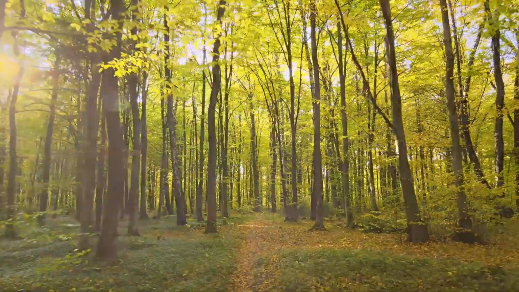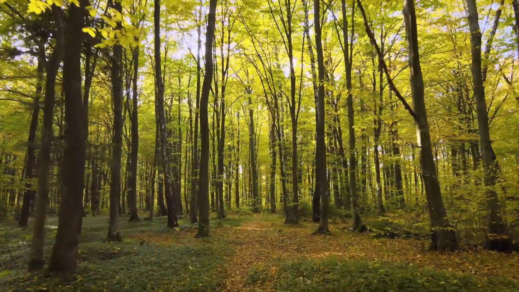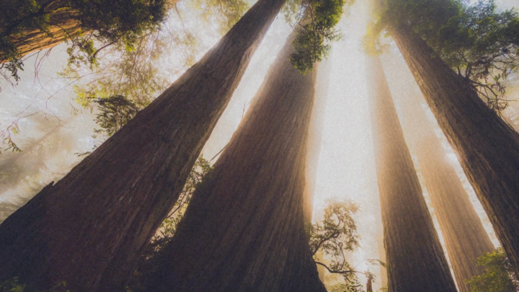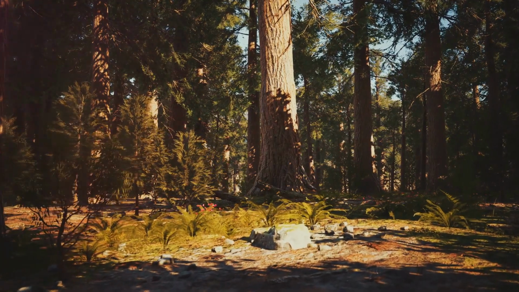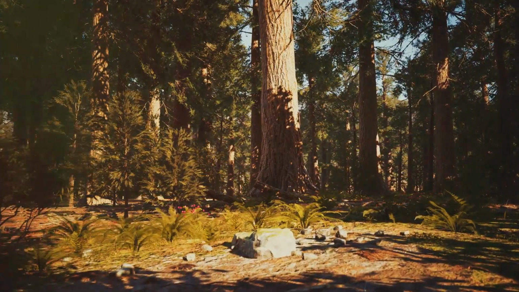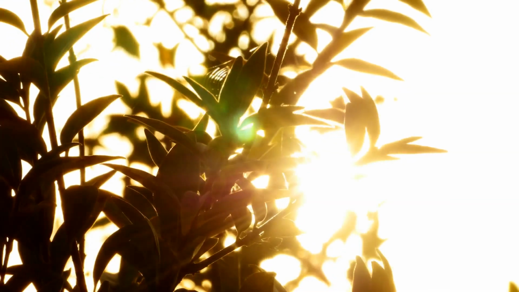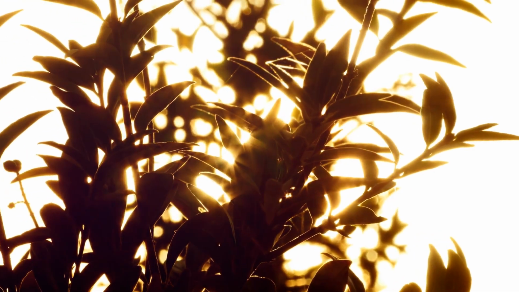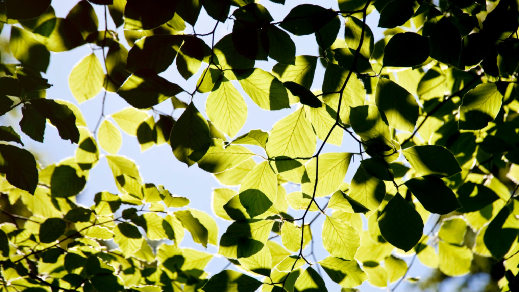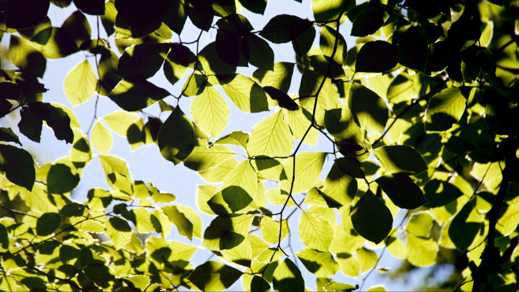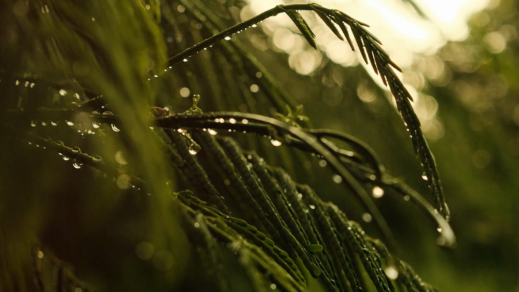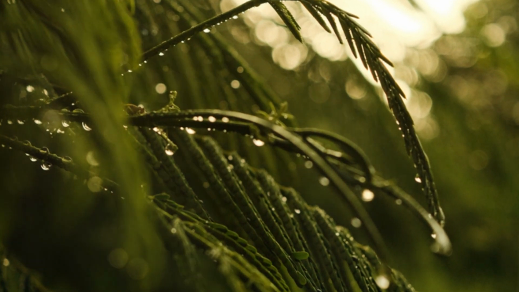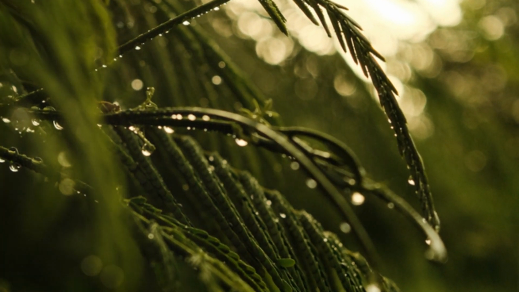The natural world is a tapestry woven with countless wonders. From the towering redwoods to the smallest blade of grass, plants possess an extraordinary ability. They can create their own food, a feat that seems almost magical. This process, known as photosynthesis, is the foundation of life on Earth. It's a story of sunlight, water, and air, transformed into energy and sustenance.